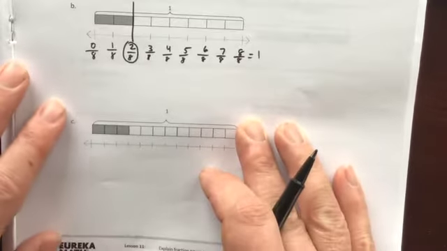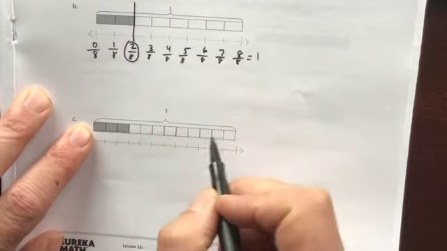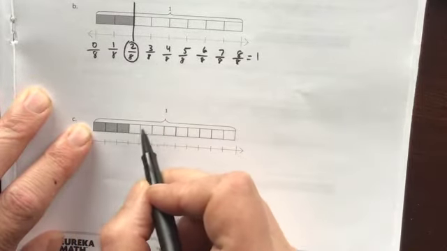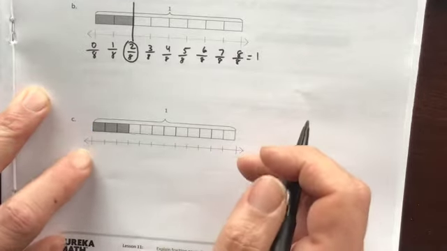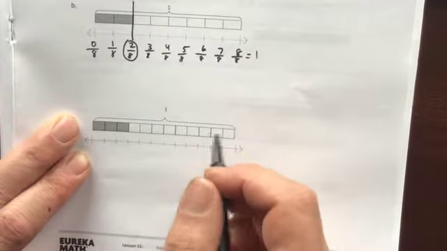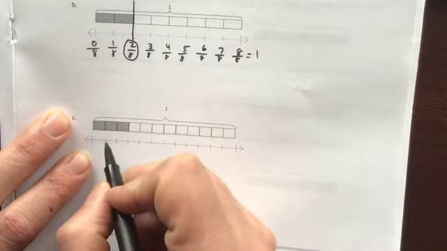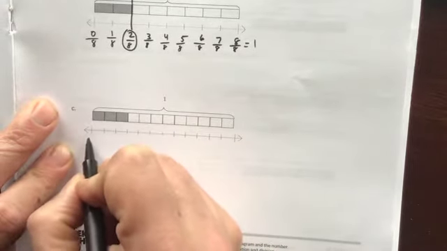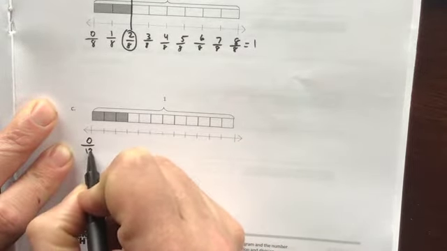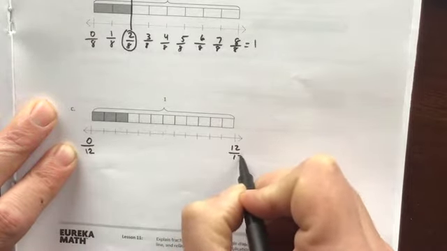Okay, moving down to C. I kind of gave this one away already. I'd already counted these. These are 12ths. 1, 2, 3, 4, 5, 6, 7, 8, 9, 10, 11, 12. So my tape diagram is divided into 12 equal parts, so I can go ahead and label my number line the same way. I'm going to start with 0/12 here at the very end, and I'm going to end up over here at 12/12.